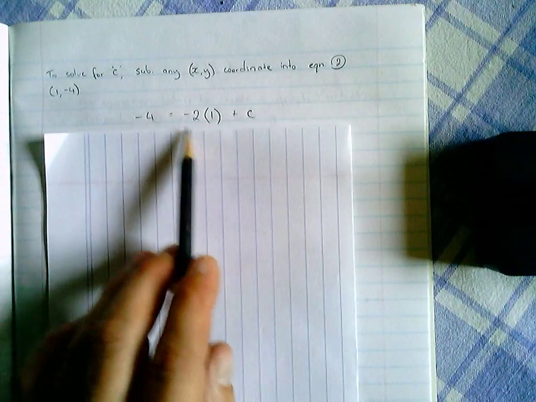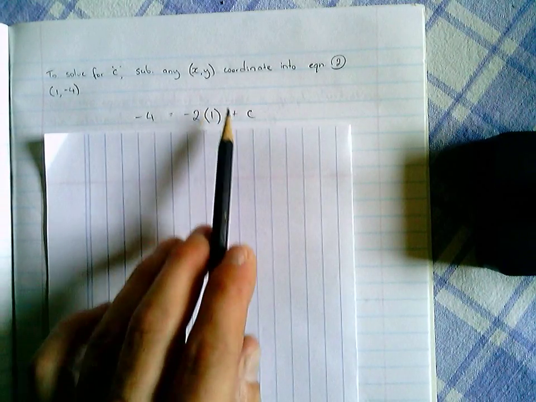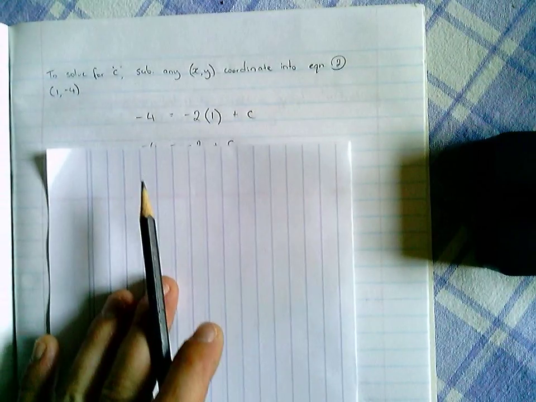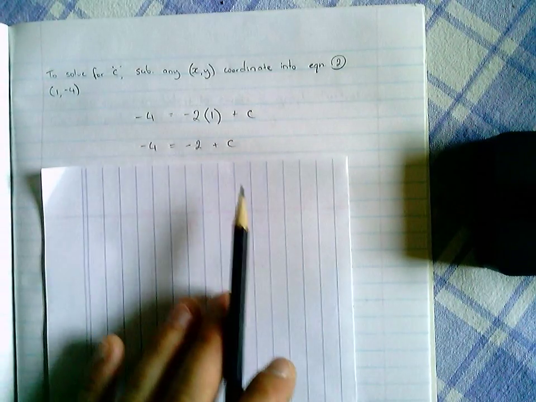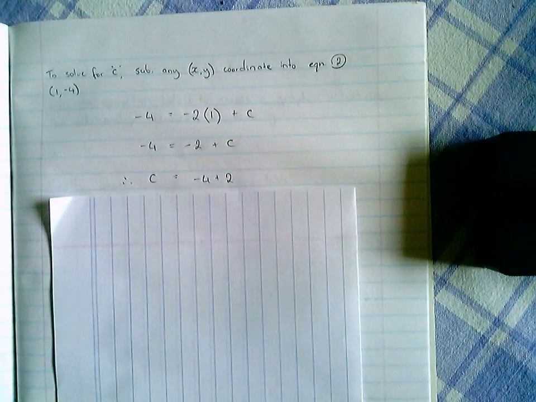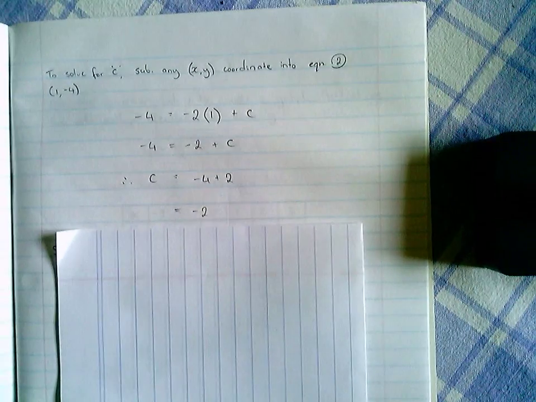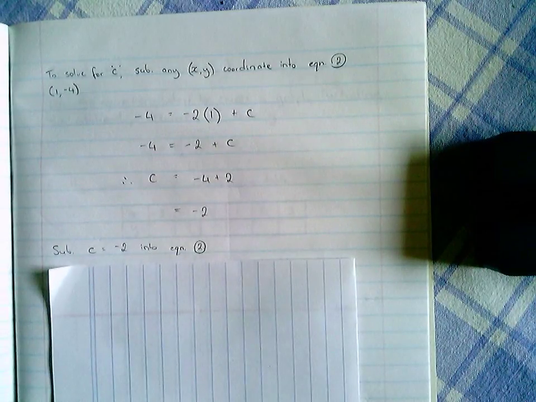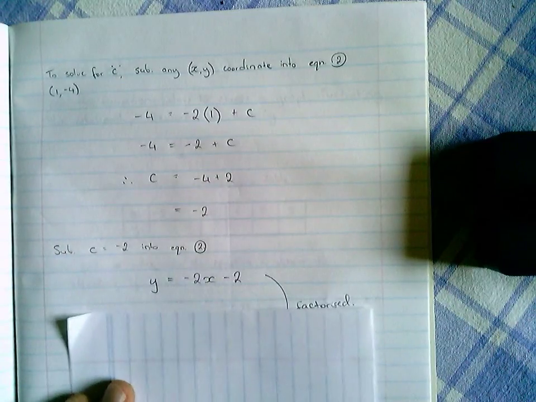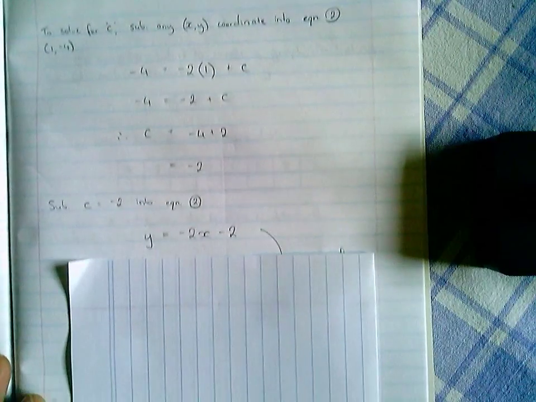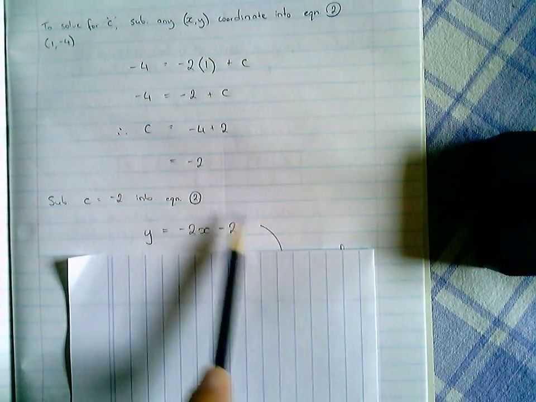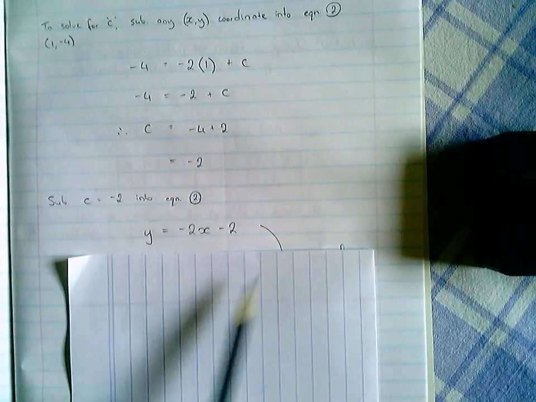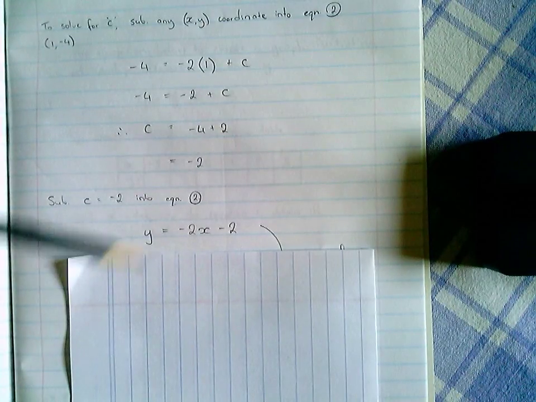I can then simplify this, which realistically means negative 2 times 1, which will give negative 2, and I can rearrange to solve for c such that c equals negative 4 plus 2, and therefore negative 2. Now I have my c value, I can substitute it into equation 2, which was the one on the previous page, to give us this. Now that there is the function. That is a straight line function defining the relationship between x and y.